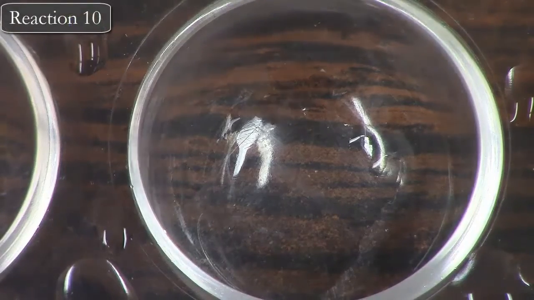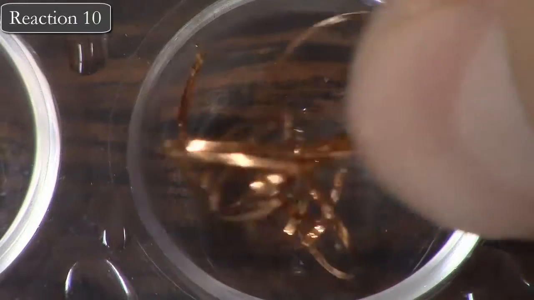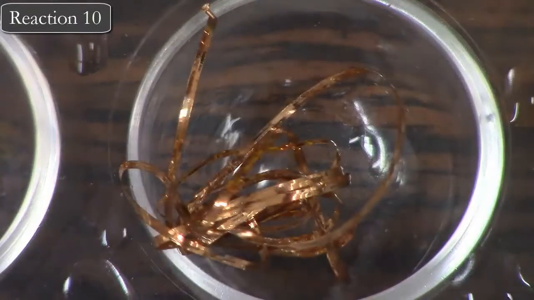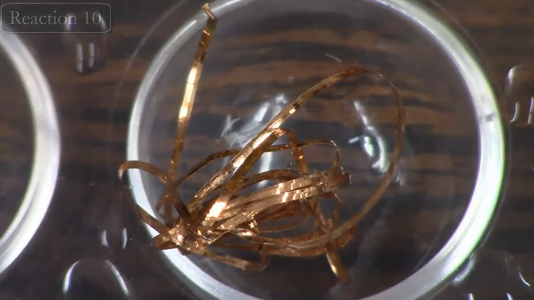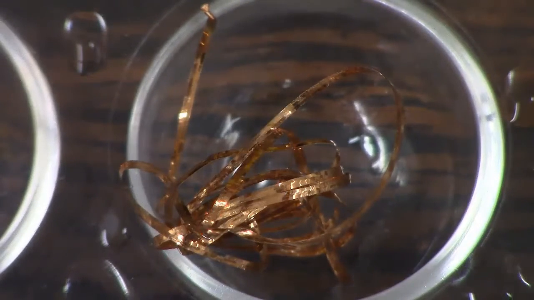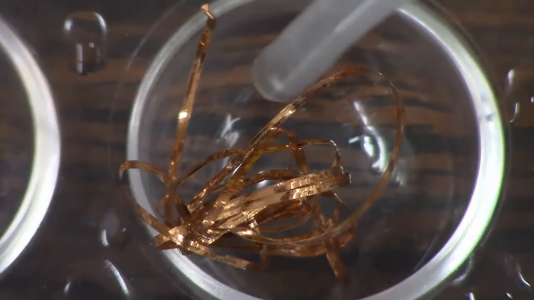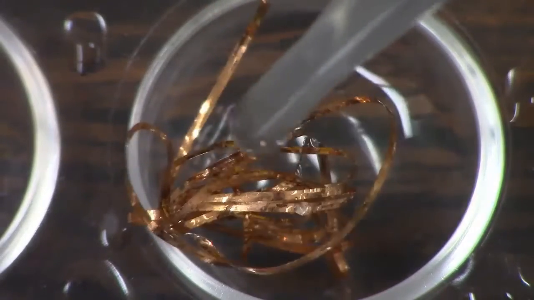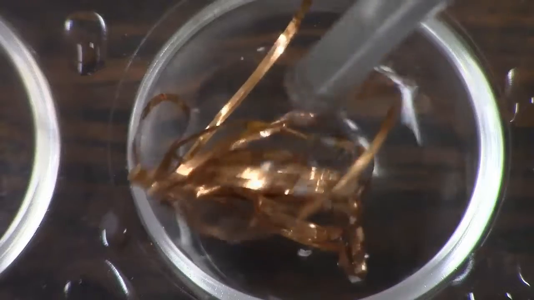Reaction number 10. So for this reaction, we're starting off with a small piece of solid copper wire. So this is copper. And then we're going to use a good old trusty pipette once again. And to that copper, we're going to be adding some silver nitrate solution. So this solution that's being dropped on the copper is silver nitrate.